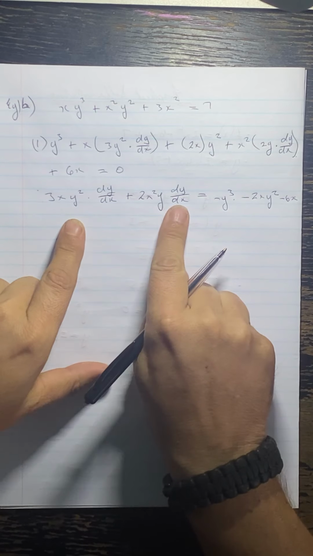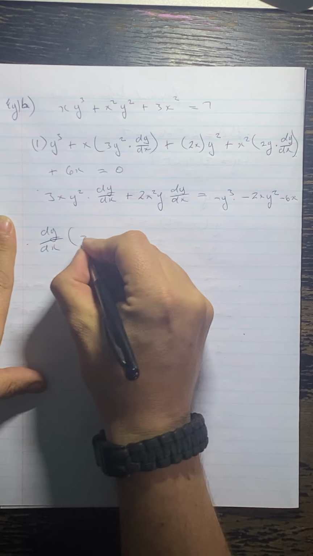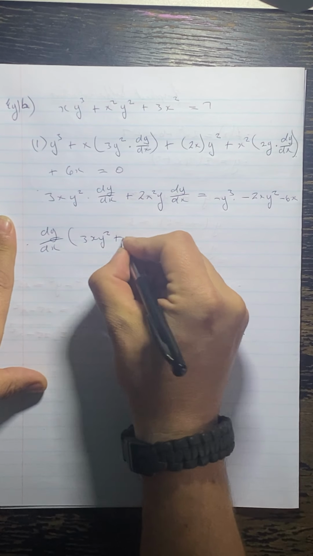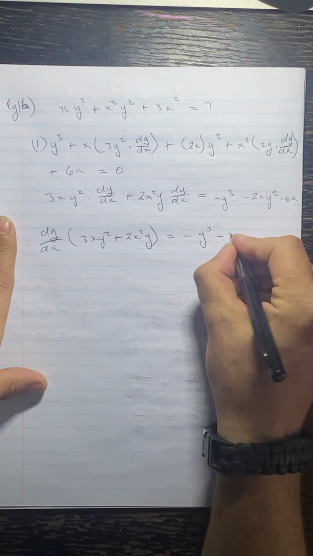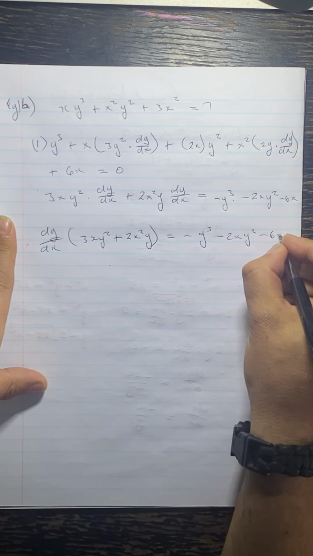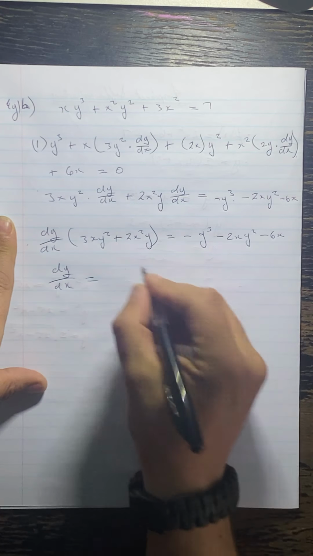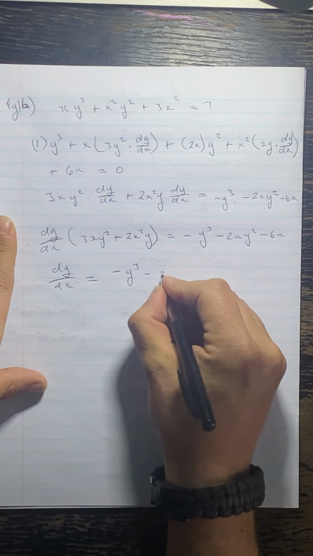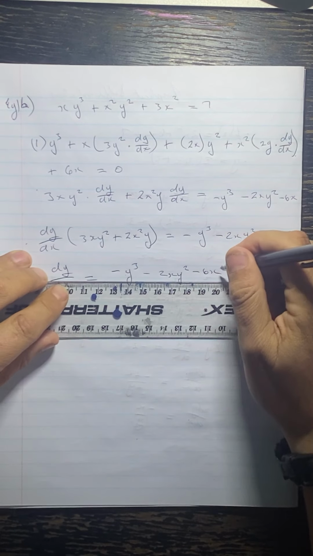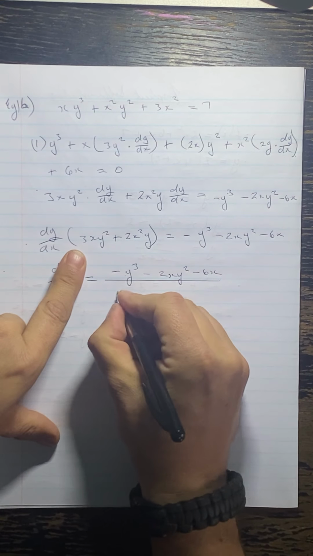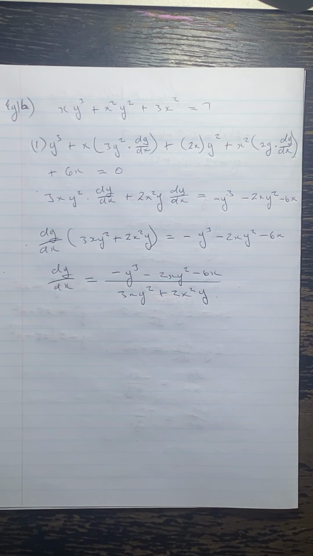Okay, over here, I can take out a common factor of dy dx. And I'm left with 3xy squared plus 2x squared y is equal to minus y cubed minus 2xy squared minus 6x. Divide through by this bracket and we get dy dx is equal to minus y cubed minus 2xy squared minus 6x all over 3xy squared plus 2x squared y. And that's our final solution.